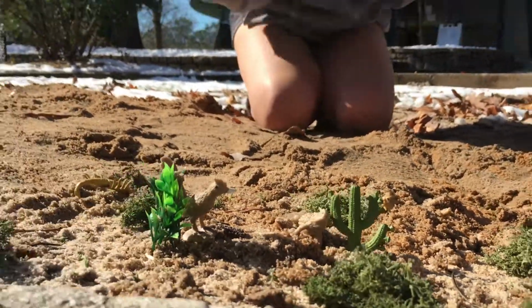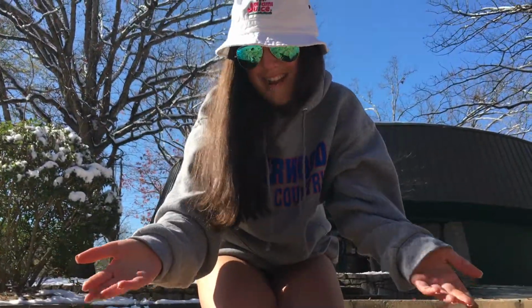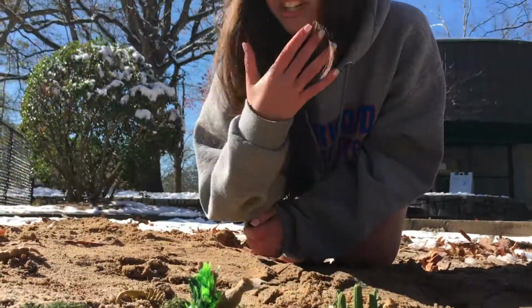Hey, I spy something brown. I spy something brown too, and it's probably just the sand. That's what I'm saying. I'm thinking it's just the sand.